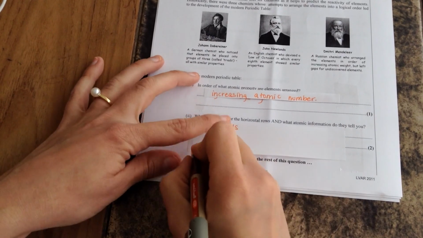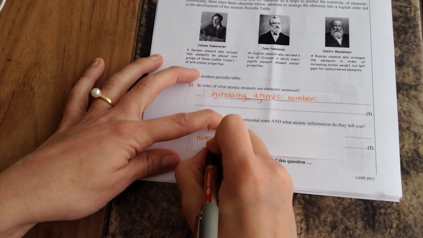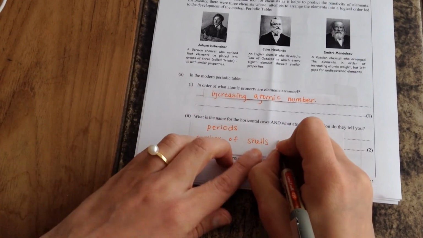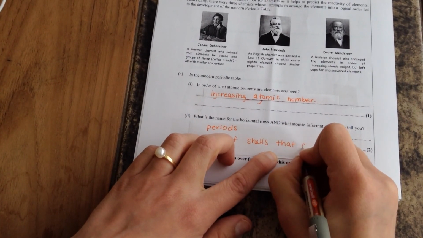So it tells you the number of shells that contain electrons.